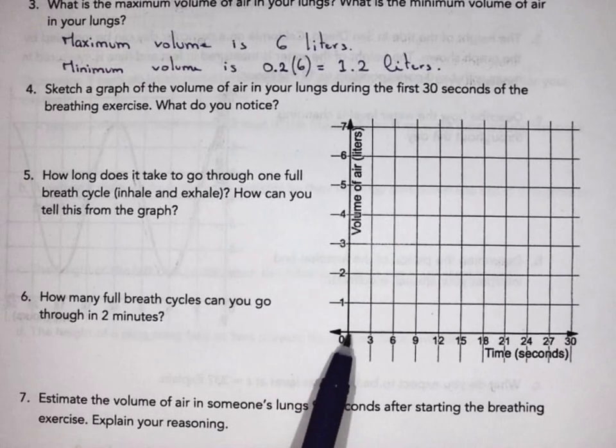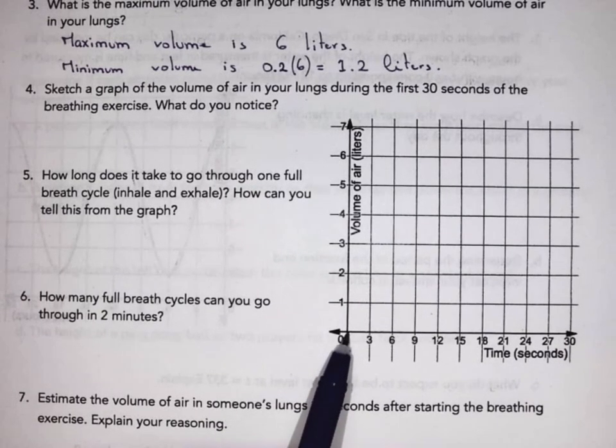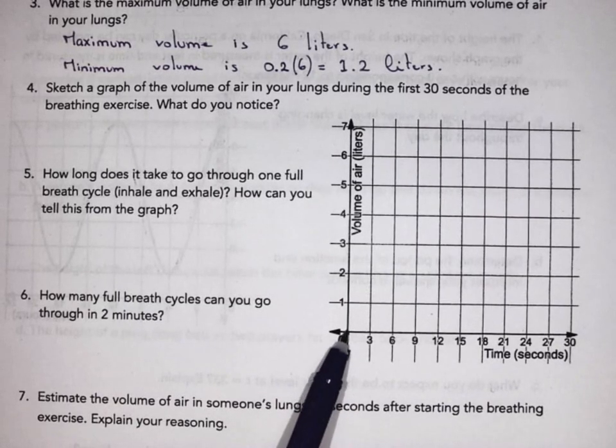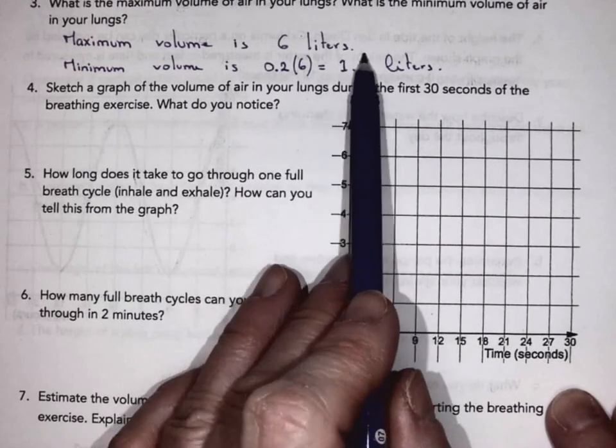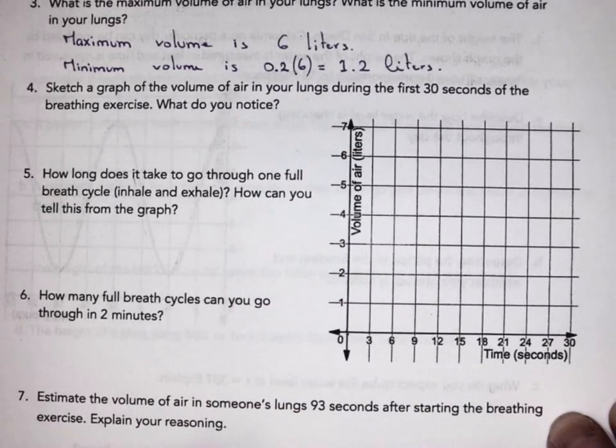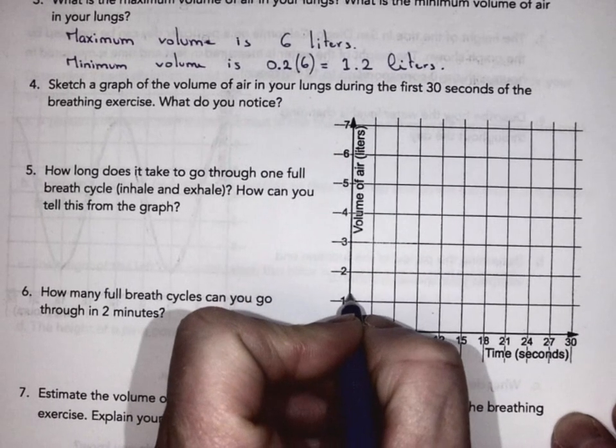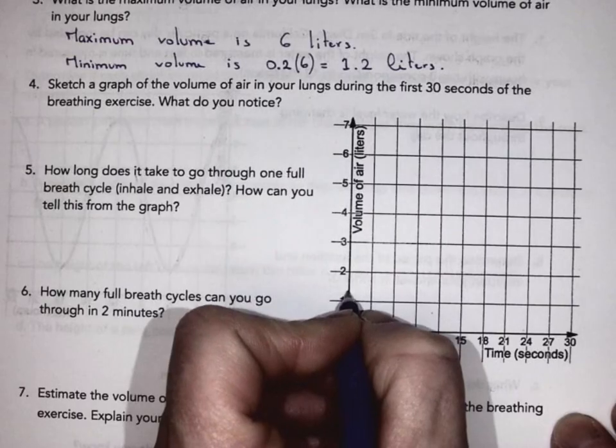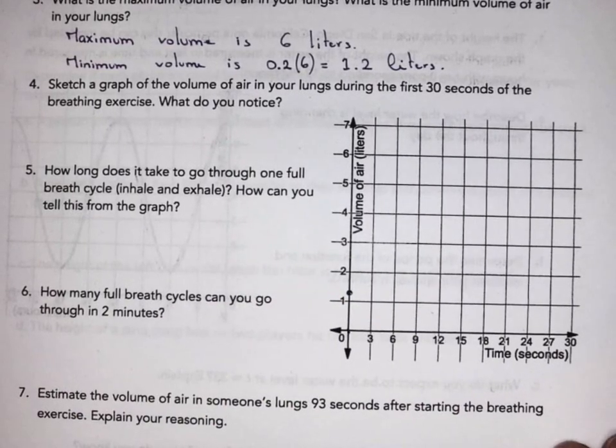At time 0, I have everything exhaled and I'm about ready to inhale. At time 0, I will not have 0 in my lungs. We talked about how the minimum we would have is 1.2. So we're going to put that 1.2 somewhere. So 1.2 is about there.